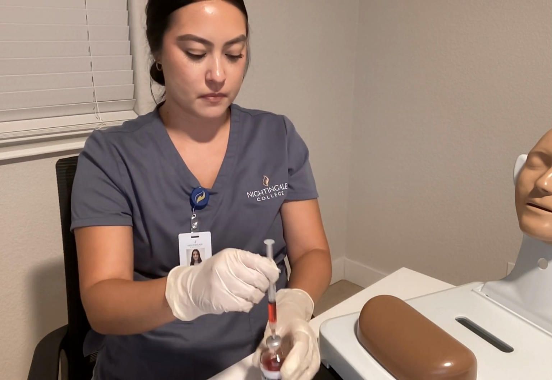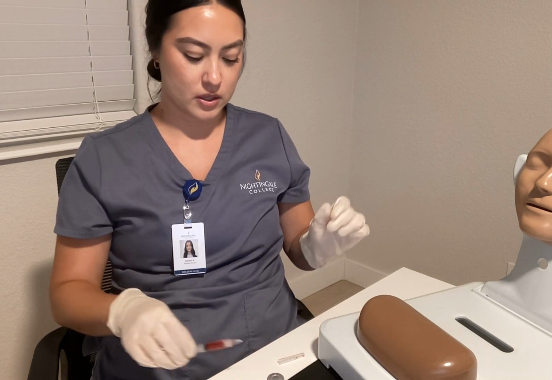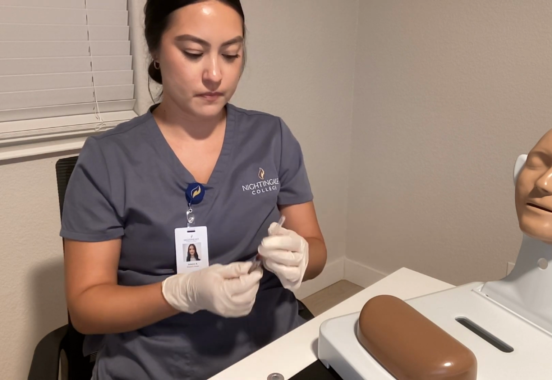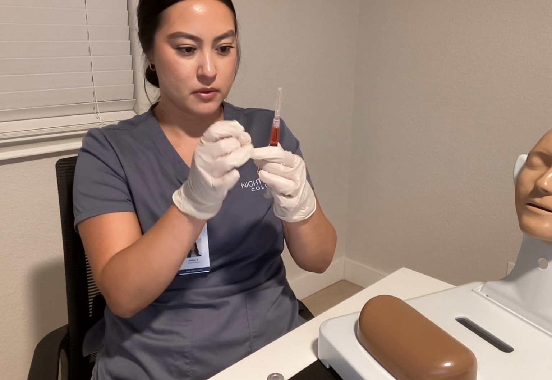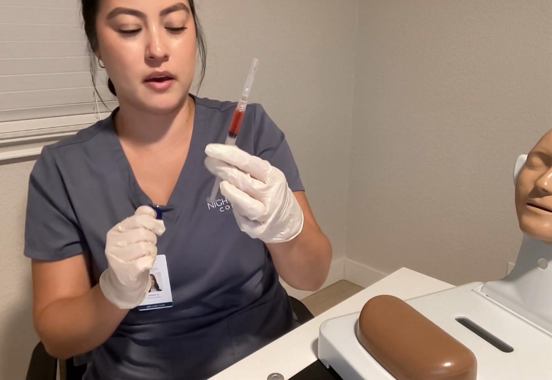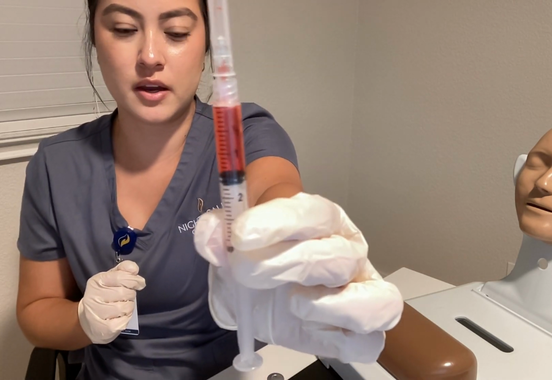Perfect. I'm just moving this needle back here so you can see. Okay, so we do have a little air bubble. Okay, so now we have 1.5 of our medication there.